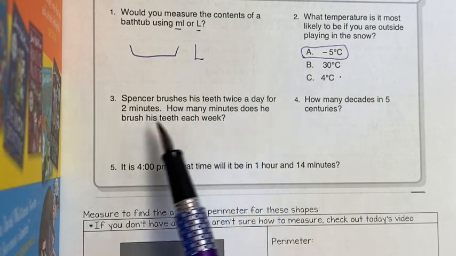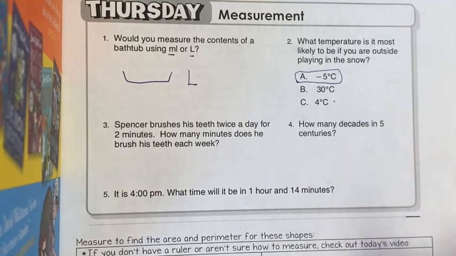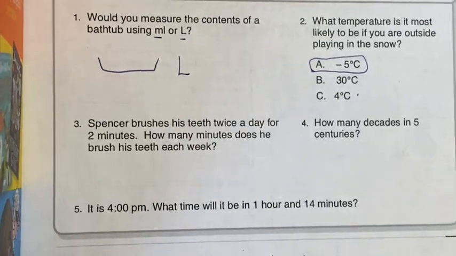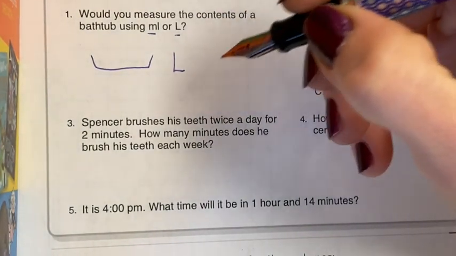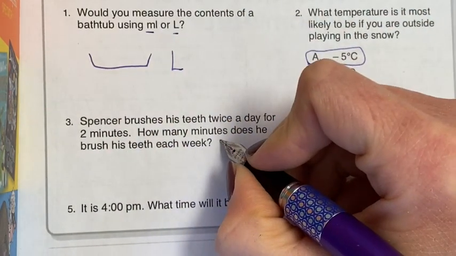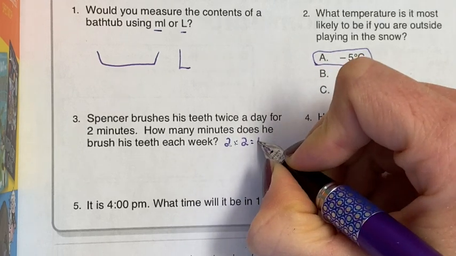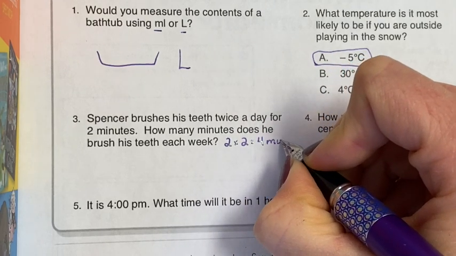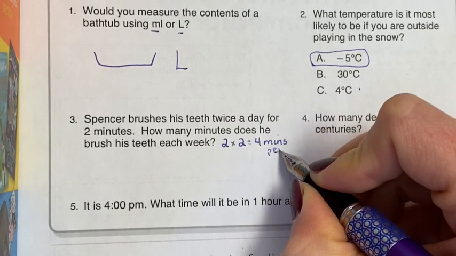Okay. Spencer brushes his teeth twice a day for 2 minutes. How many minutes does he brush his teeth each week? So let's figure out how many minutes he brushes his teeth in a day, and we'll times that by 7 because there are 7 days in a week. So 2 minutes twice a day. We have to do 2 times 2. 2 minutes times 2 times a day is 4 minutes a day. So he brushes them for 4 minutes per day.